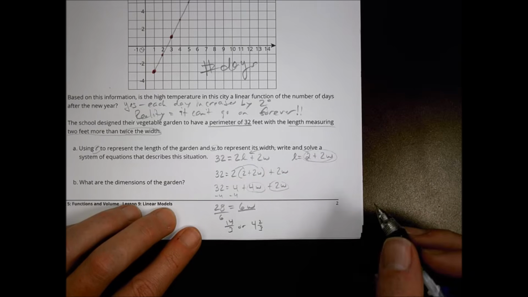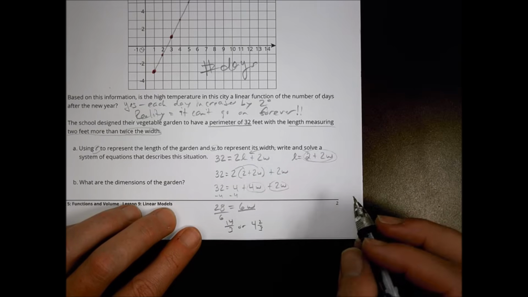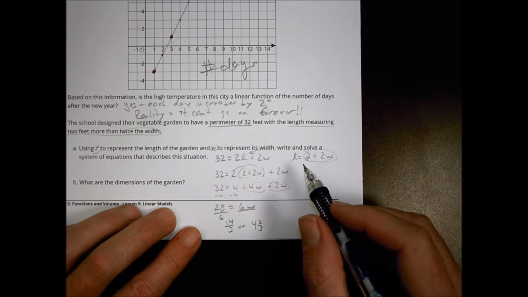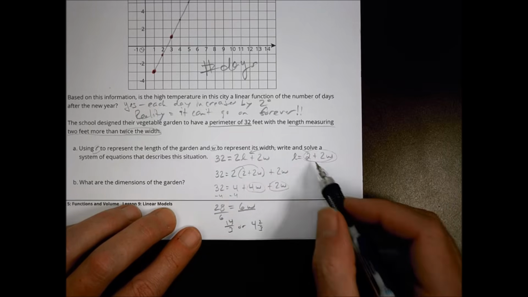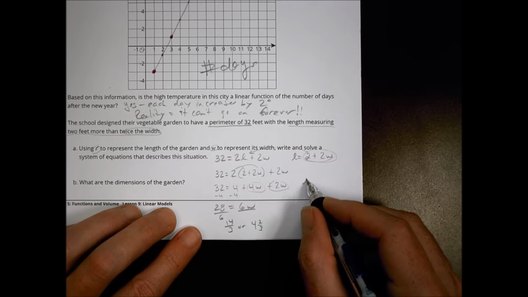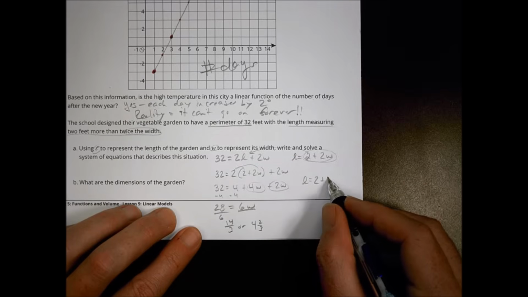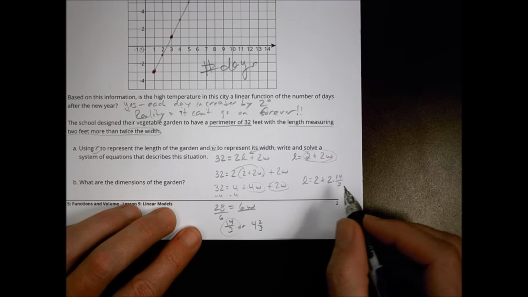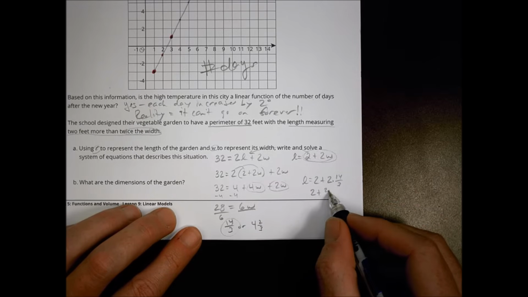Do I know my length yet? Nope. I'd have to plug this number back in over here. So I can plug it into this one, which is just fine. I could say that my length is equal to 2 plus 2 times, and I'm going to use the fraction, 14 over 3. So that becomes 2 plus 28 over 3.